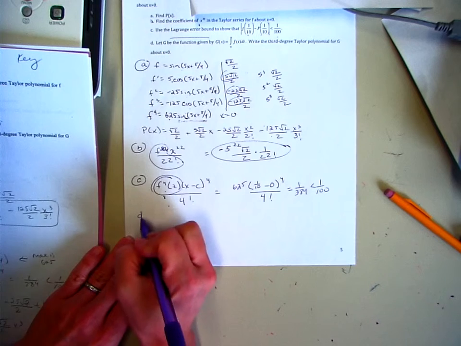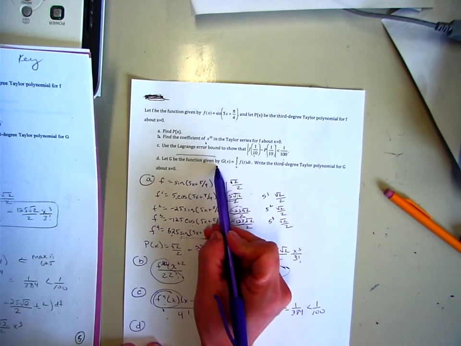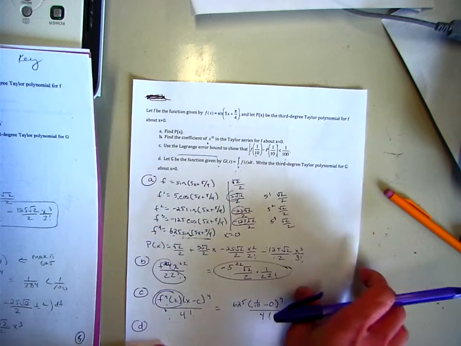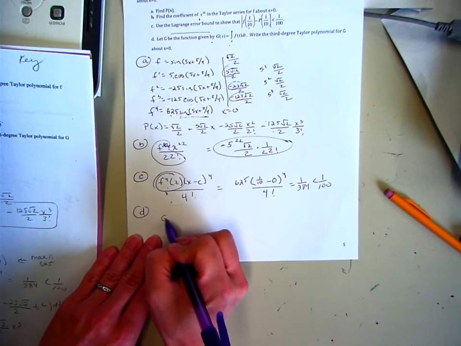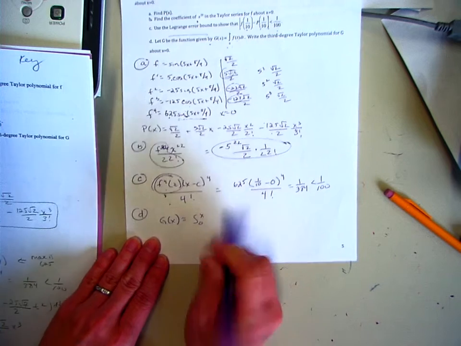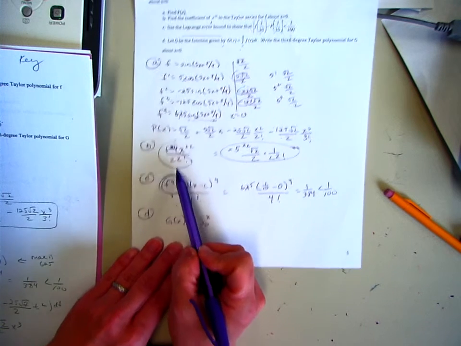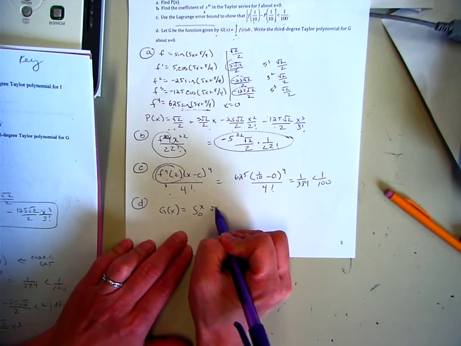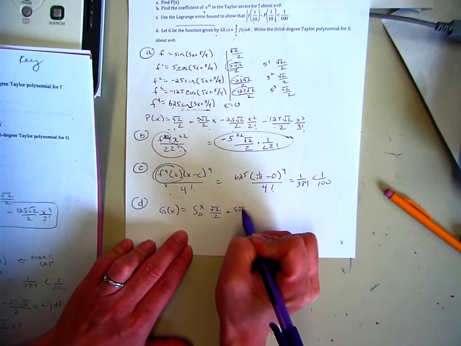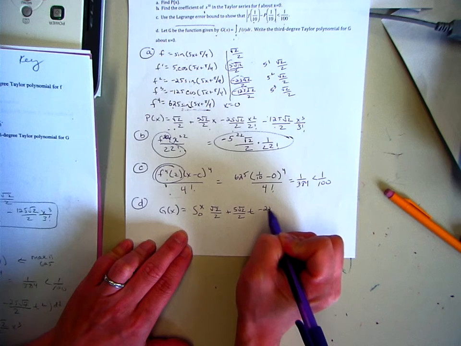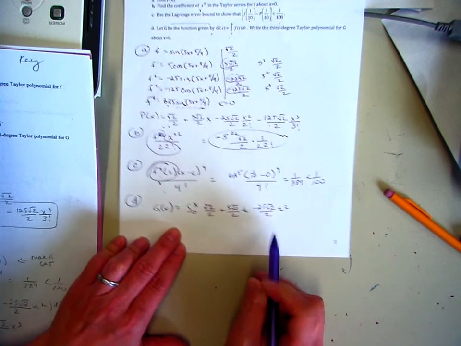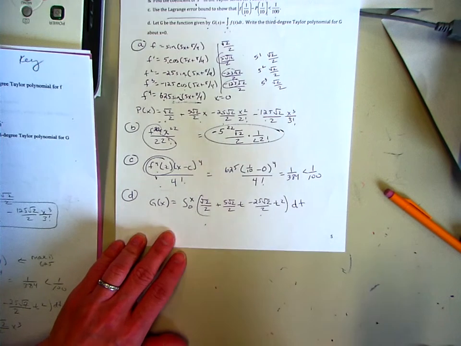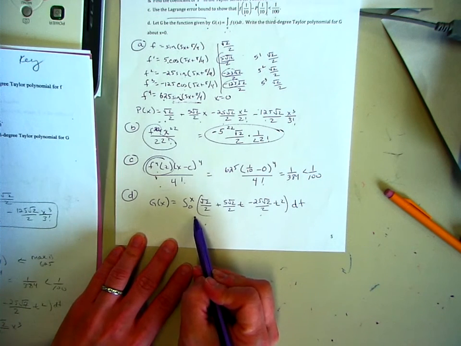Lastly, part D. Can you find g? And g is just the integral of the function f of t. So all I'm going to do is rewrite the polynomial that I came up with in part A using t instead of x. I'm going to just write the first couple terms. I know that I only need to get to the second degree because when I integrate this, I'll get 1 degree higher. So to get to the third degree, I just need to have these terms.